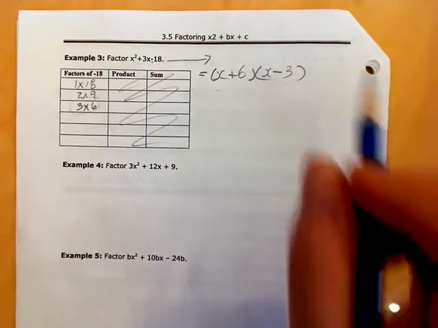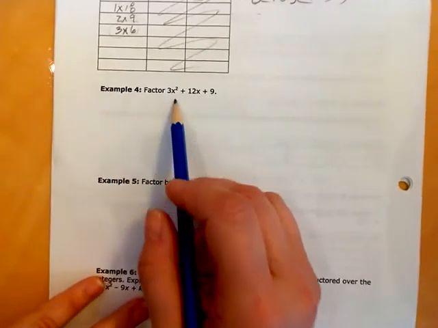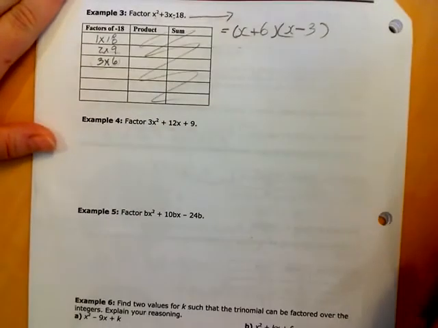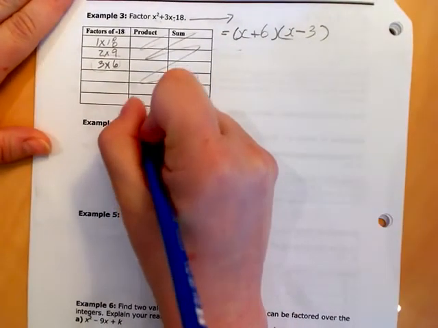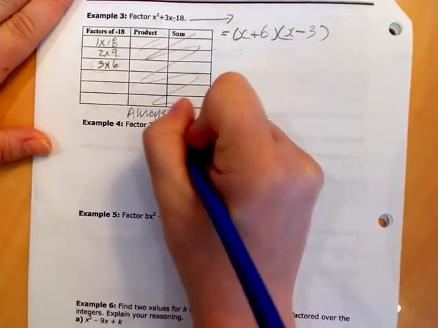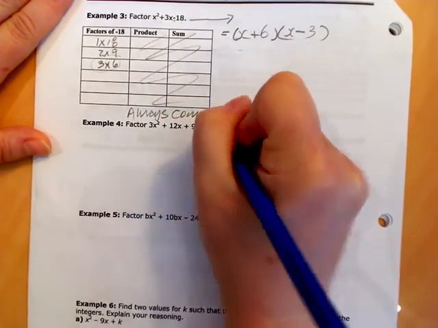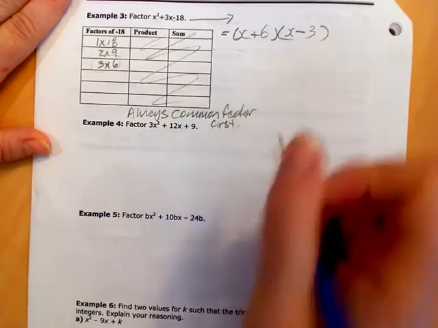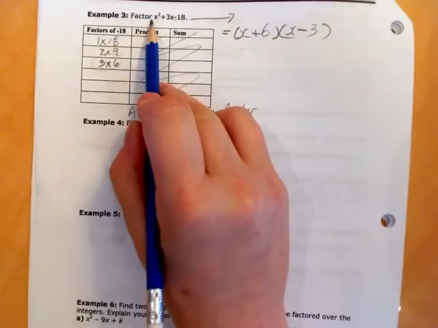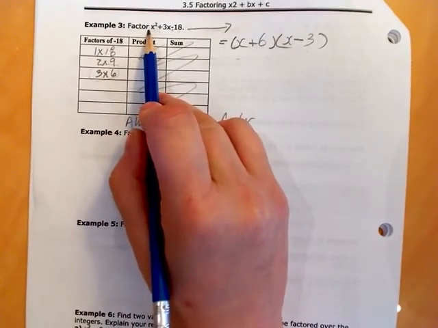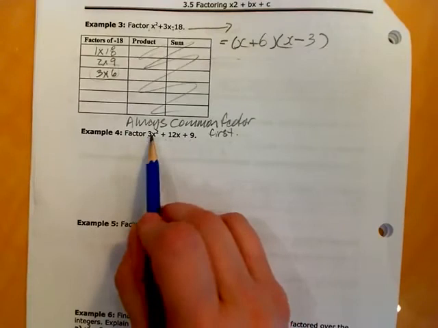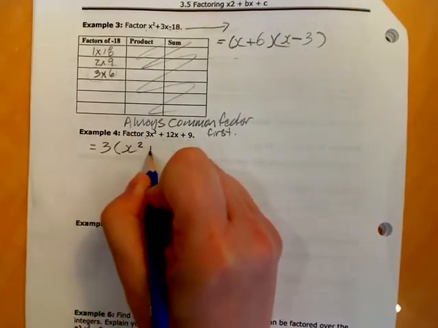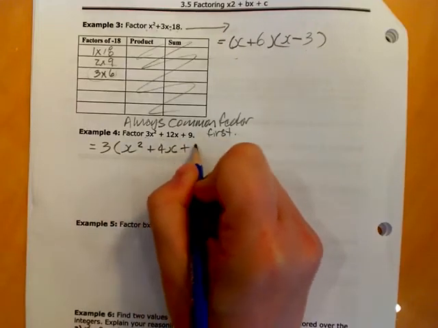Now here we have a situation where we're first going to common factor. The first kind of factoring you always try is common factor. Always common factor first. So, when there is no number in front of the x squared, there's nothing to common factor. But here, there is. So let's common factor out the 3. And then we're left with x squared plus 4x plus 3.